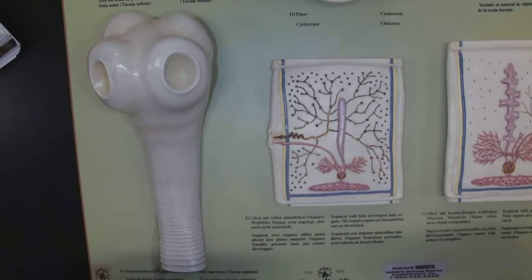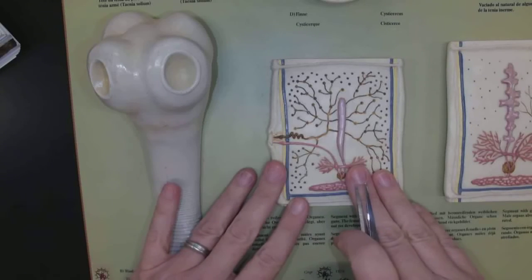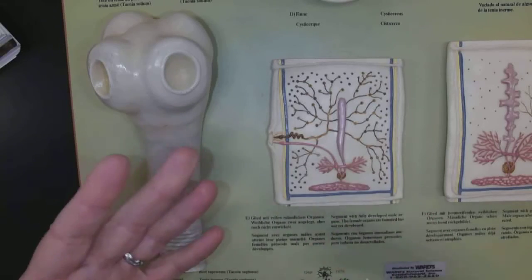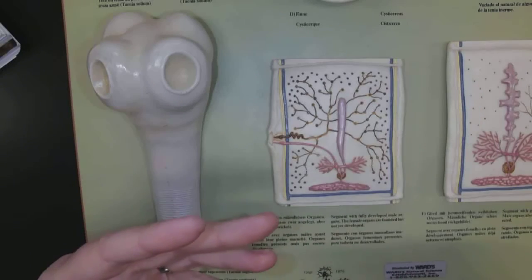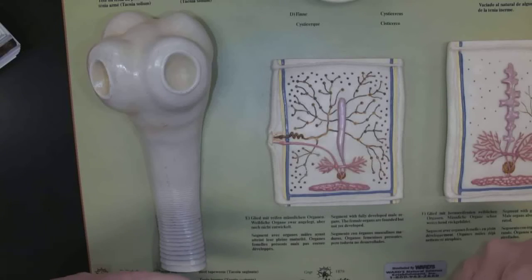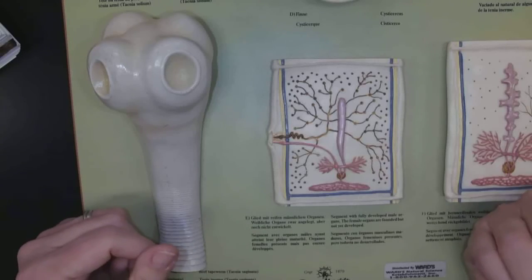Again, when it comes to being a parasite, it's not so much about eating, because you're living in food. It's about reproducing, and you don't know where your babies are going to go. So you want to have as many different kinds of babies as possible with the hope that some of them are going to be able to survive.